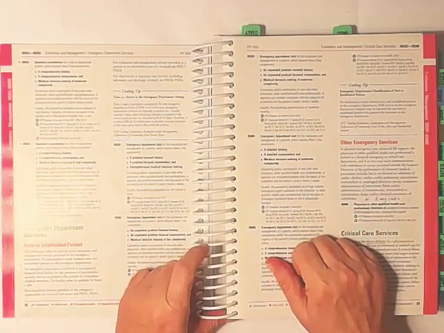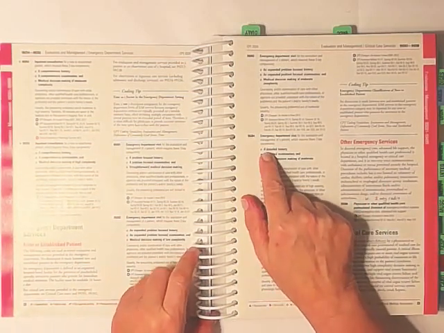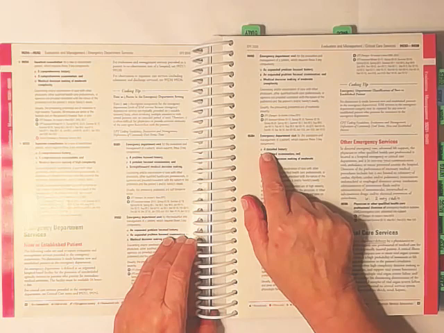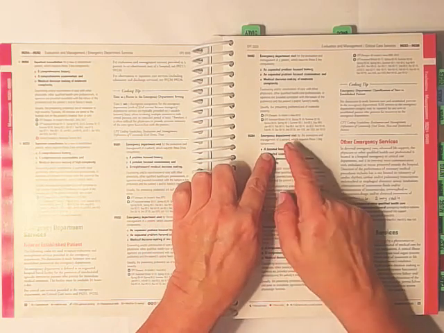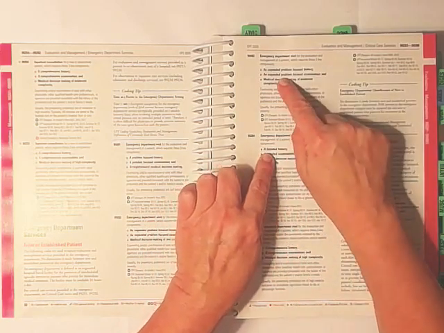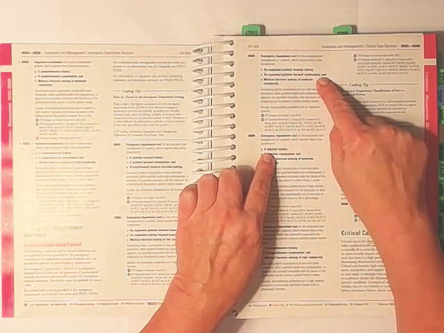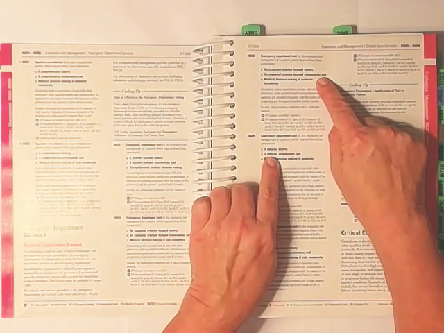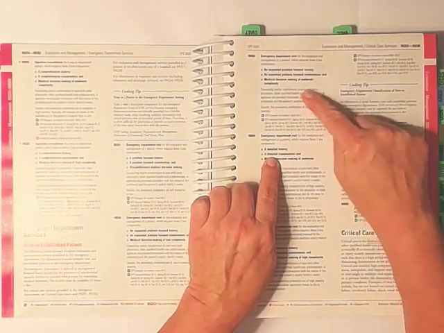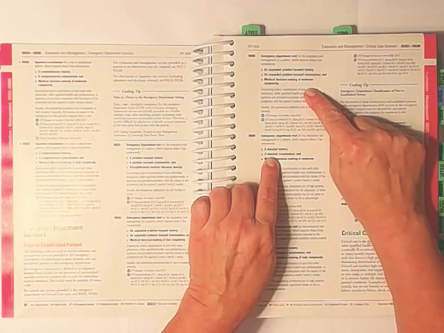Let's see what we would do. So here's our detailed history. Here's our expanded problem-focused exam. And here's our moderate medical complexity, or MDM.